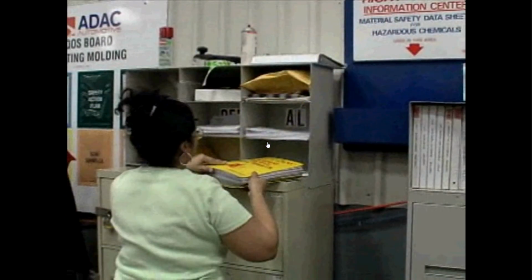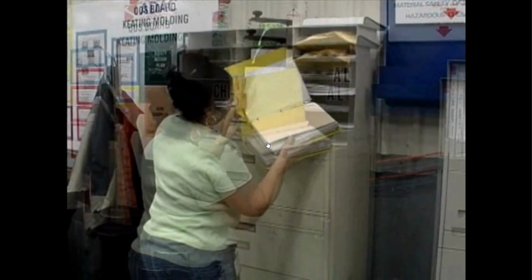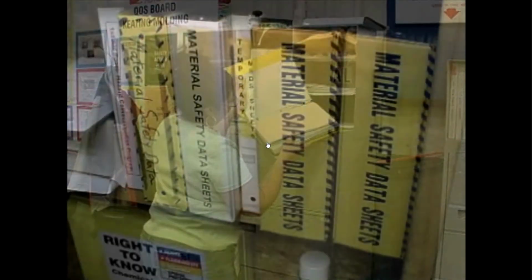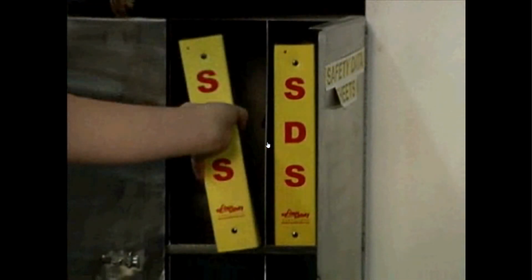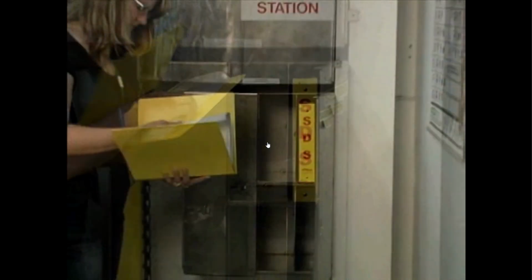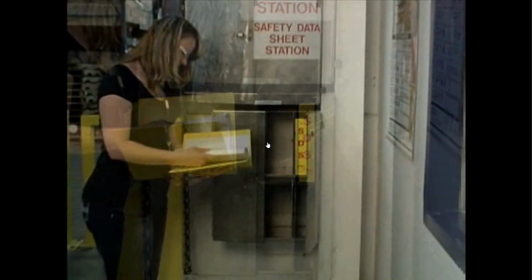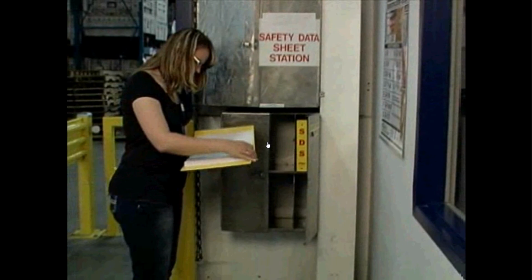What's new about the GHS's safety data sheet? First off, the name. Prior to the GHS, OSHA typically called this document the Material Safety Data Sheet, or MSDS. You'll now see it referred to as the Safety Data Sheet, or SDS. But with or without the M on the front, the document serves the same purpose. It is a chemicals fact sheet.